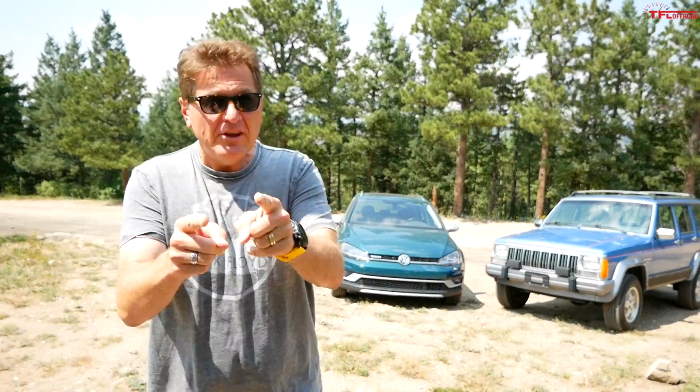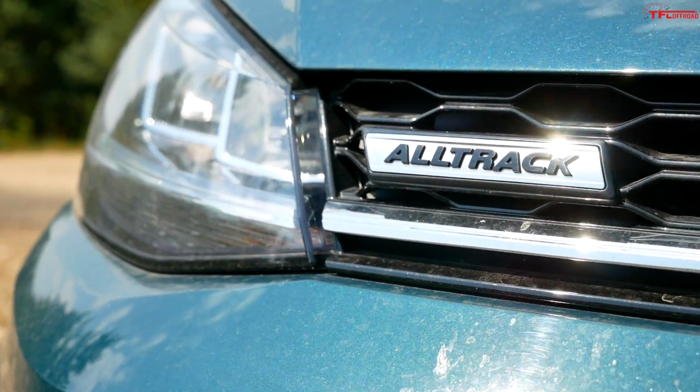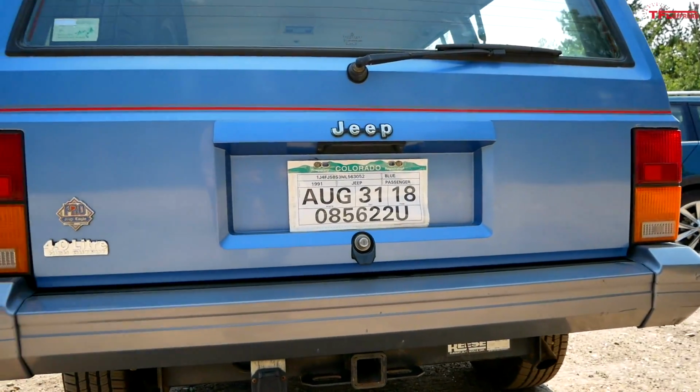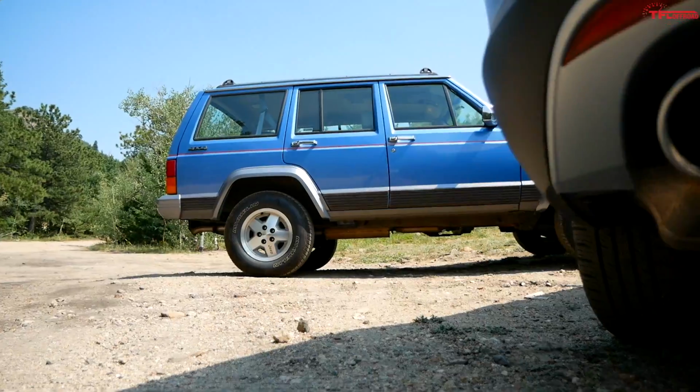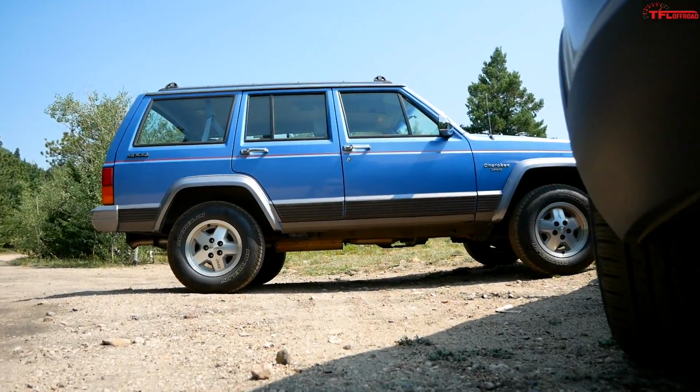And today we're going to be showing you the difference between all-wheel drive and four-wheel drive. And to help demonstrate four-wheel drive, I've got Tommy and his classic Jeep Cherokee. Tommy, are you ready to go show them the difference between old school and new school? Right now on Goldmine Hill.